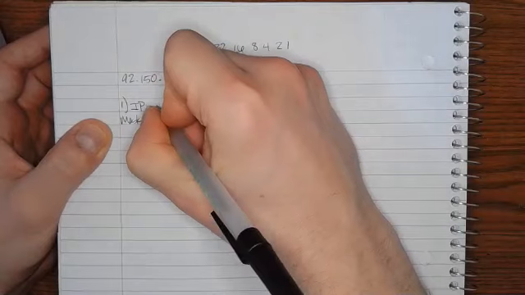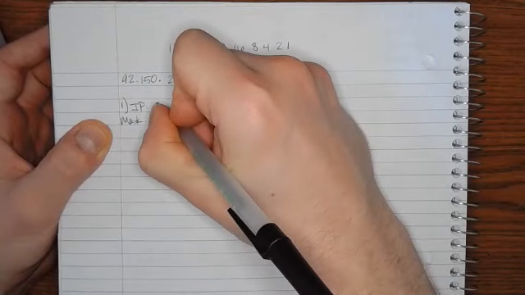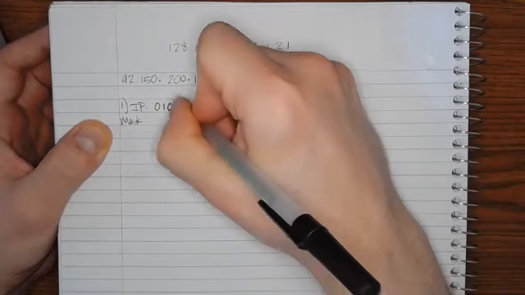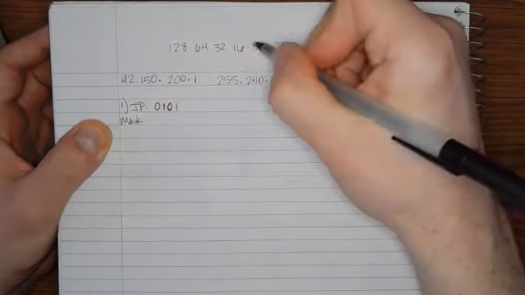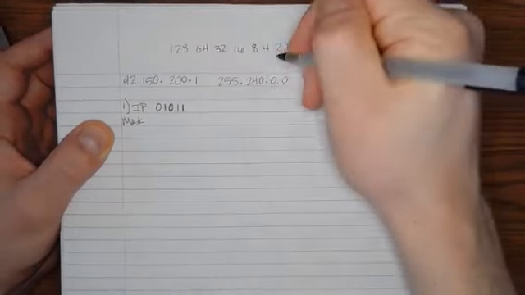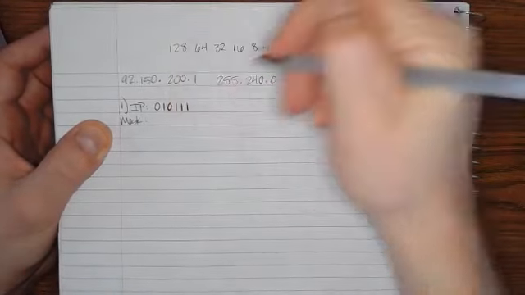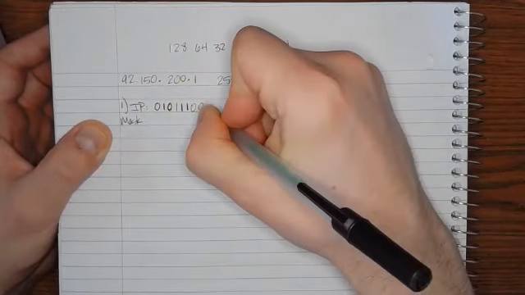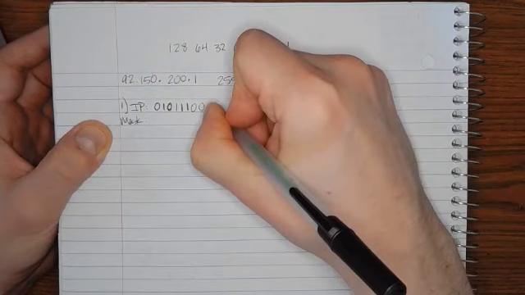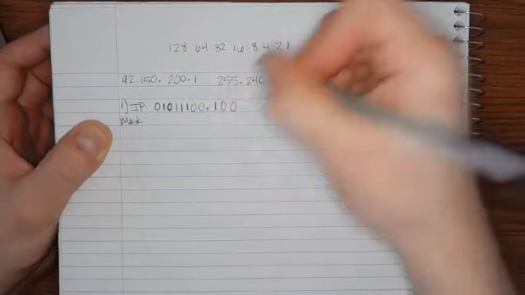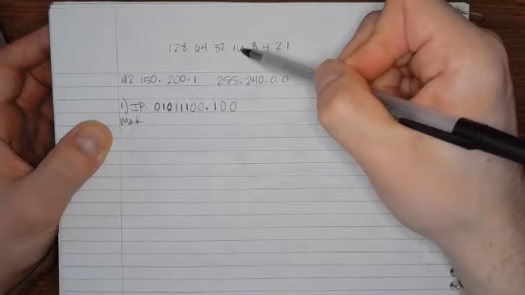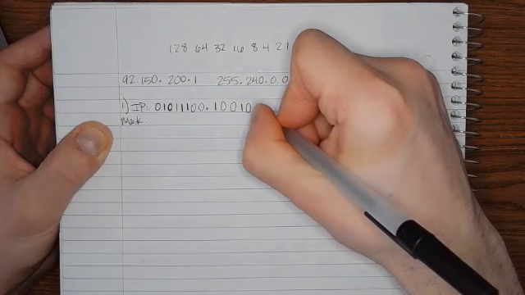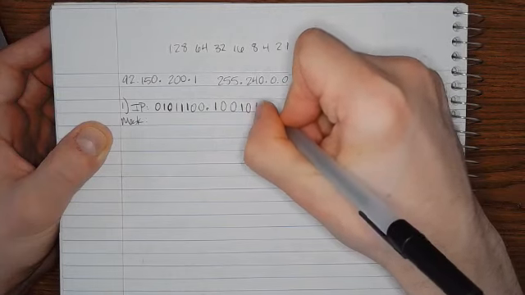So for 92, I need 0, 128. I'll take a 64. 32 is going to be too much. 64 and 16 is 80. 80 and 8 is 88. 88 and 4 is 92. Okay. 150: 128, 0, 0. 128 and 16 is 144, and 4 more is 148, 150.